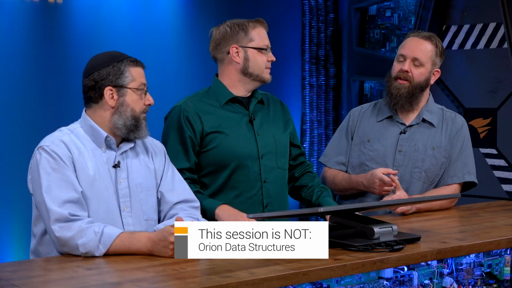And it's also not going to be a primer on the Orion data structures. So you mean like nodes as parent objects, which have child objects of volumes and interfaces? Well, but they also have applications, which have components, and any or all of those elements will have custom properties. Exactly. So we're not going to teach you SQL or the SolarWinds query language, or SWQL. So that's a whole bunch that we're not going to teach you about.